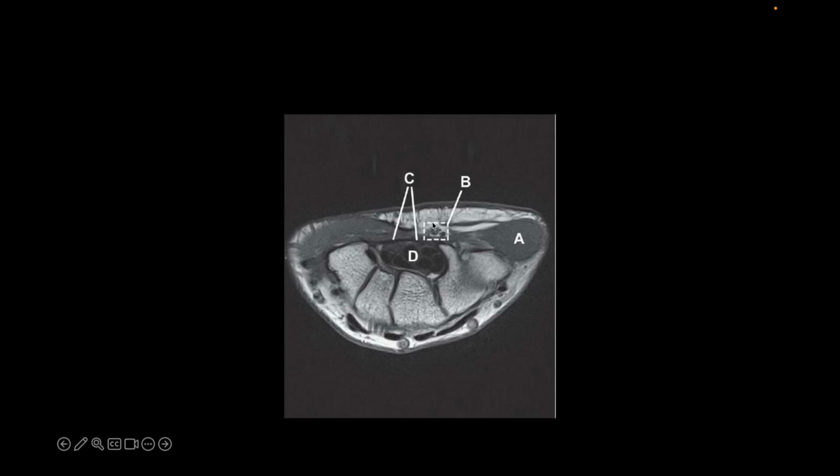B would be your ulnar neurovascular bundle. You can see that this is superficial to the flexor retinaculum, which is C. D would be the contents of the carpal tunnel. So you've got superficial and deep flexor tendons, you've got your flexor pollicis longus, and then you've got your median nerve there.